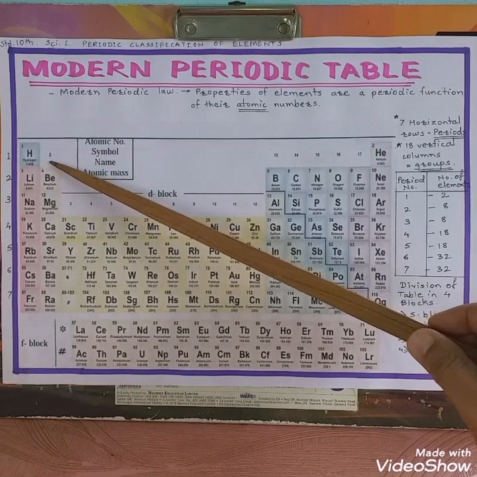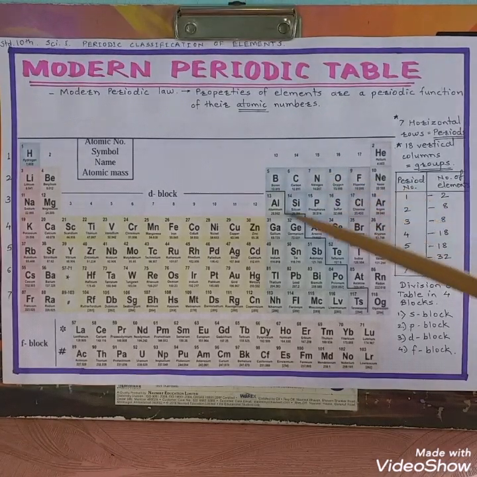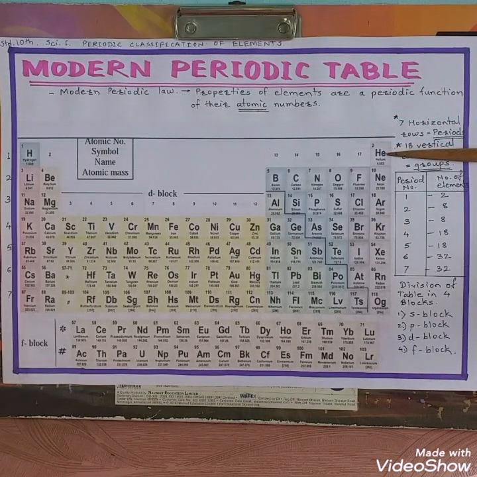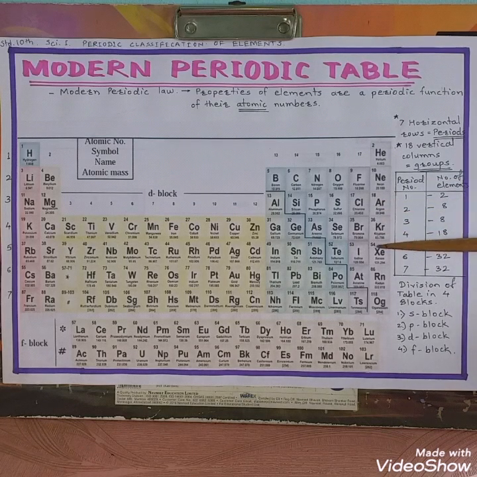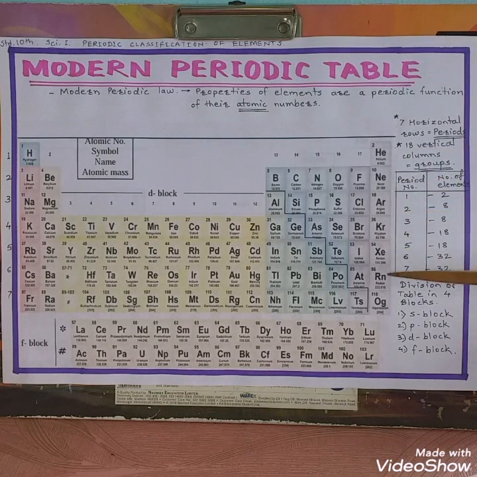Then you can find out the horizontal rows. How many horizontal rows are present in this table? Please find out. You will find there are 7 horizontal rows. These 7 horizontal rows are known as periods. That means this is period number 1, period number 2, period number 3, period number 4, 5, 6, 7. Each row is called a period.